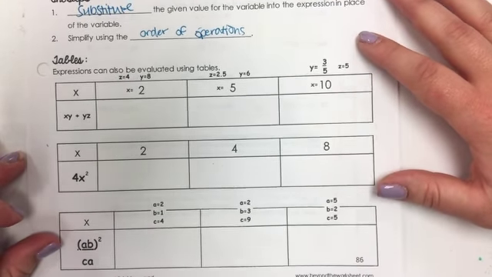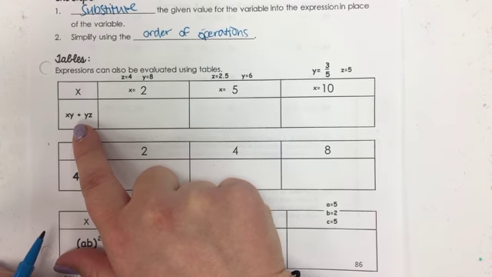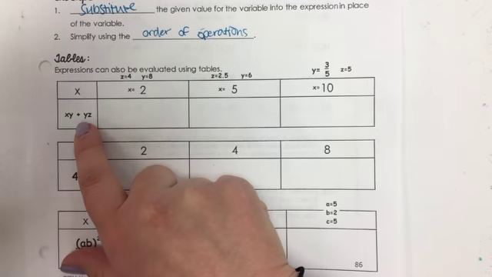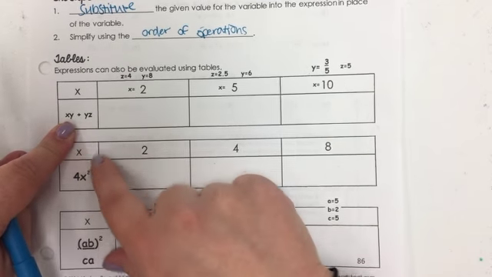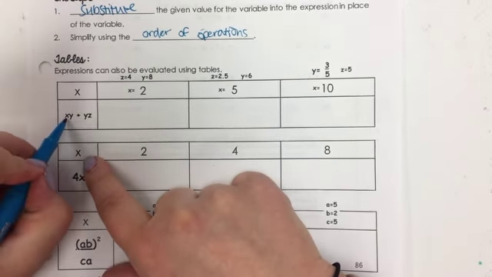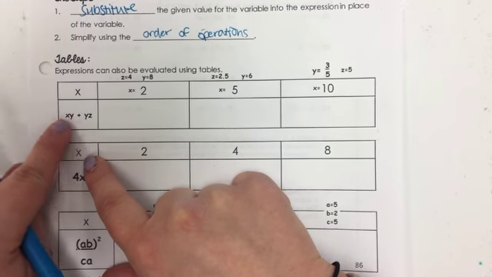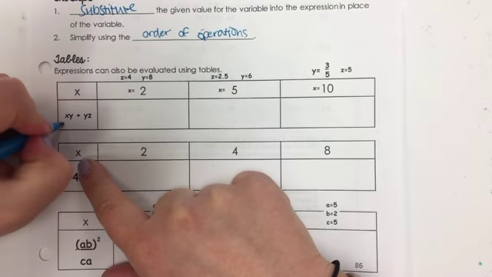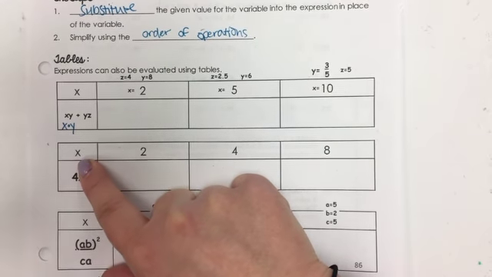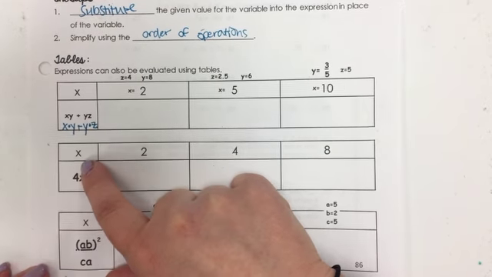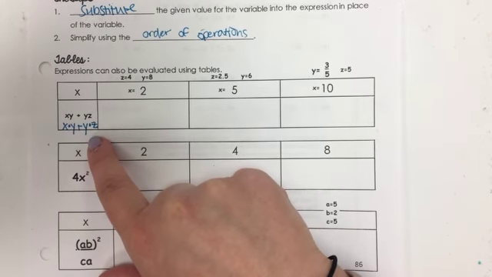All right, so expressions can be evaluated by using tables. So we're first going to look at this expression, xy plus yz. Now it's important to break down this expression and understand that when we've got two variables next to each other, we're really multiplying those two variables together, which means we're going to have x times y plus y times z. This is a common misconception in math.